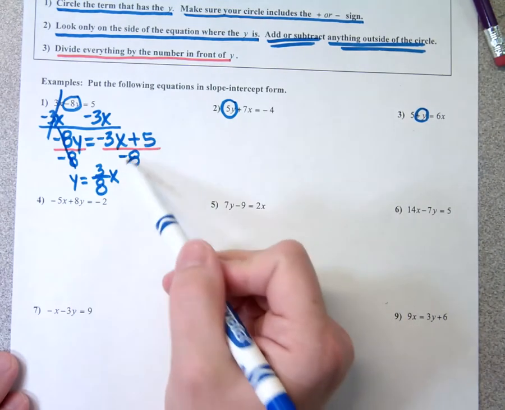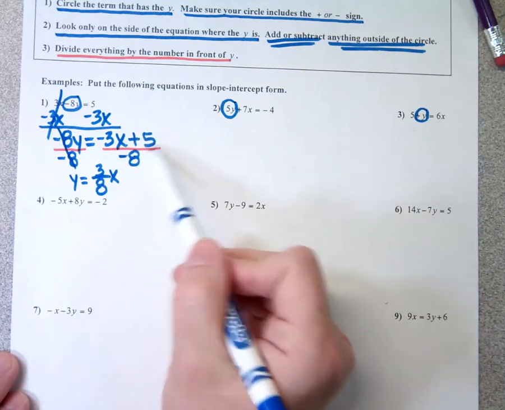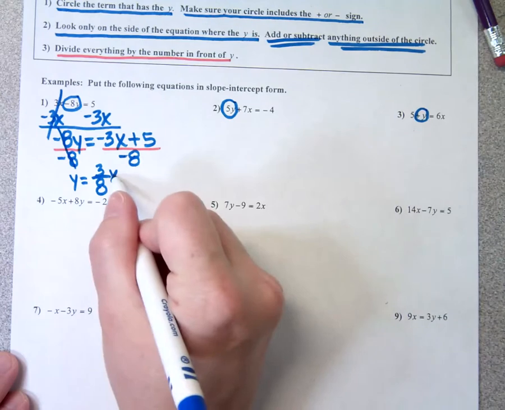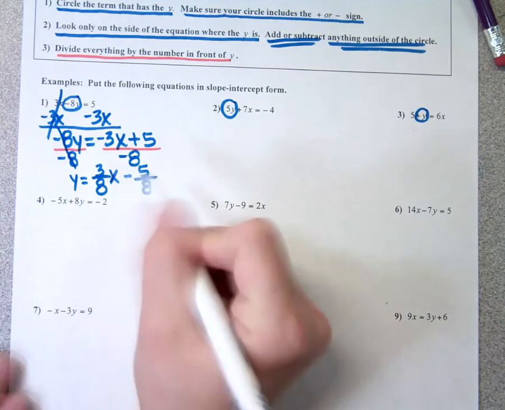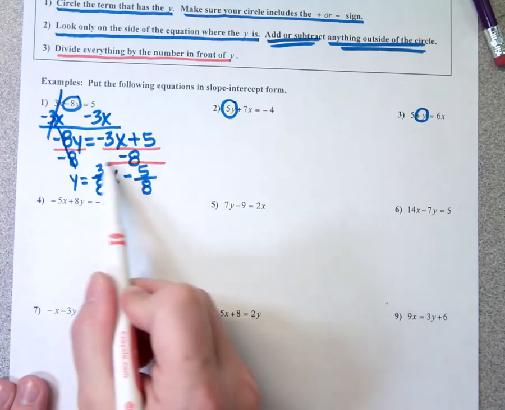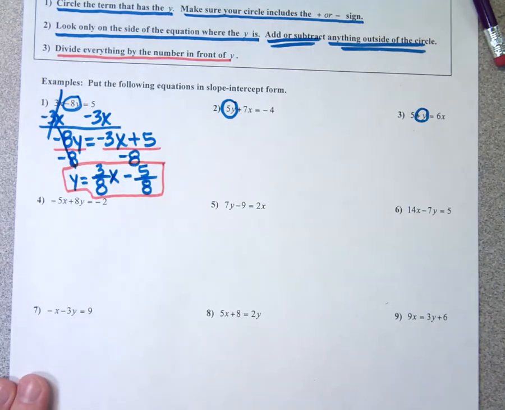And then I can't reduce 5 over 8, but what is a positive divided by a negative? A positive divided by a negative is a negative. So I'm going to write minus 5/8. And there's my equation in slope-intercept form. From here I could graph it. This one just wouldn't be pretty to graph because it doesn't have real nice whole numbers to work with.